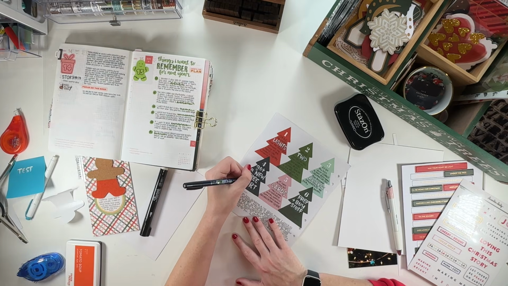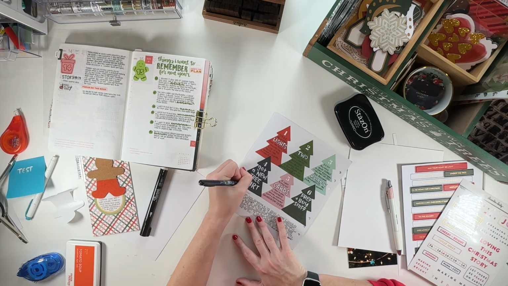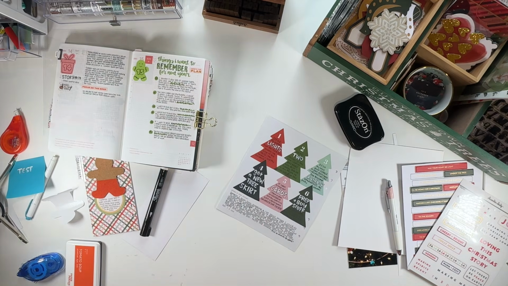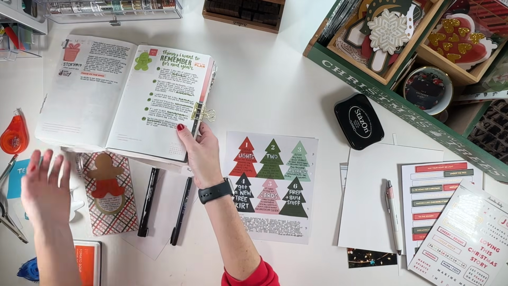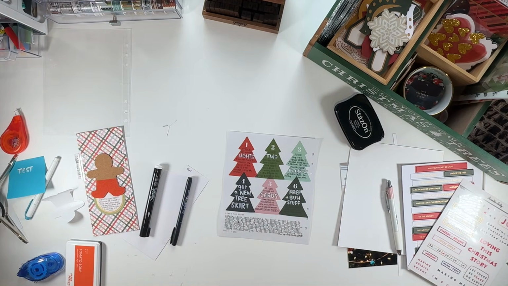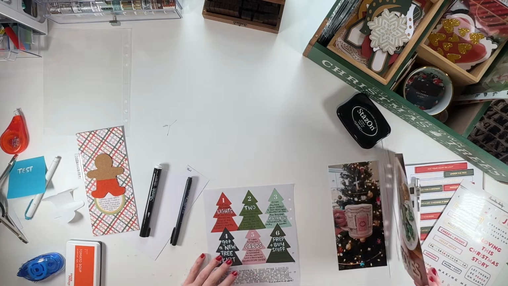So looking at this page, it doesn't look perfect. The letters look a little wonky. Things are a little bit all over the place, but that's okay because it looks like me. It looks real, and I'm happy with how it came out. So I finished up my journaling, and the next step is to get this into the album. So I'm just going to move my Hobonichi Cousin out of the way and start adhering things back to back.